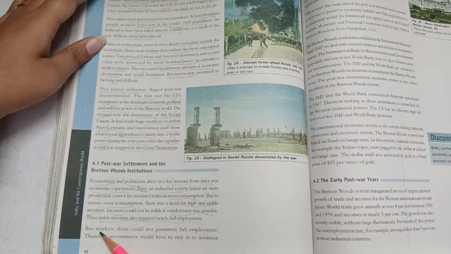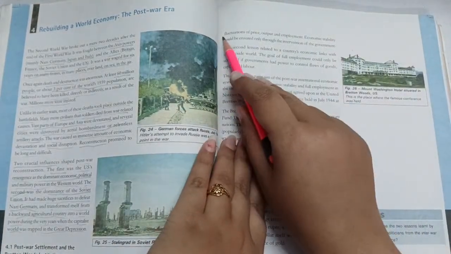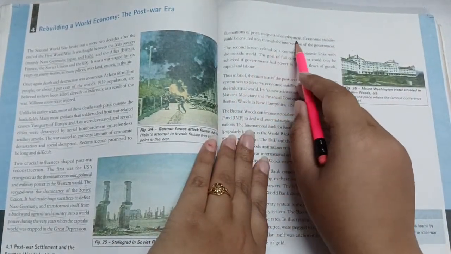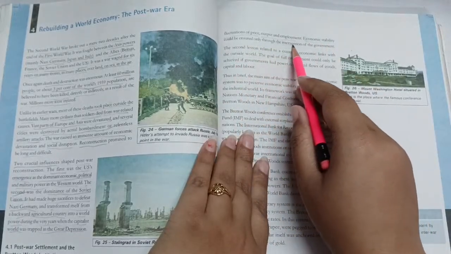But markets alone could not guarantee full employment. Therefore, governments would have to step in to minimize fluctuation of prices, output, and employment. Economic stability could be ensured only through the intervention of the government.